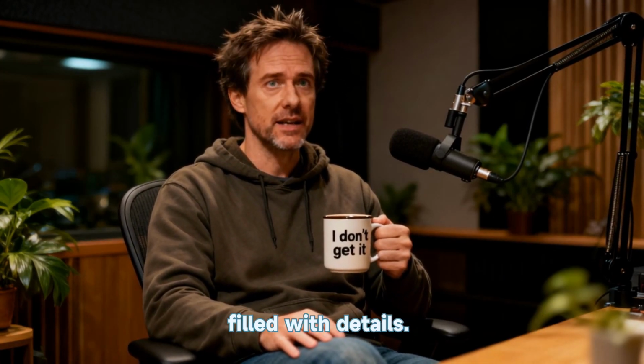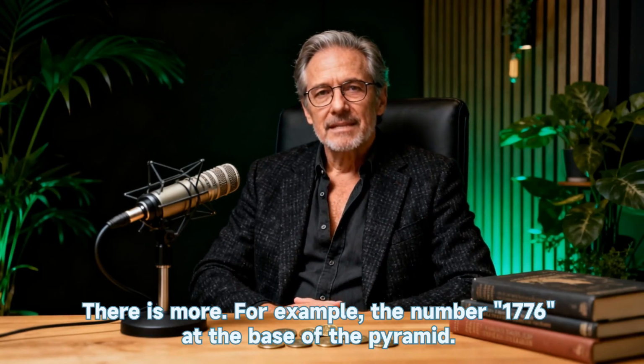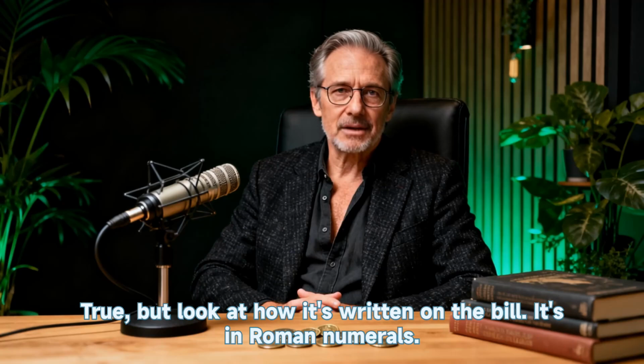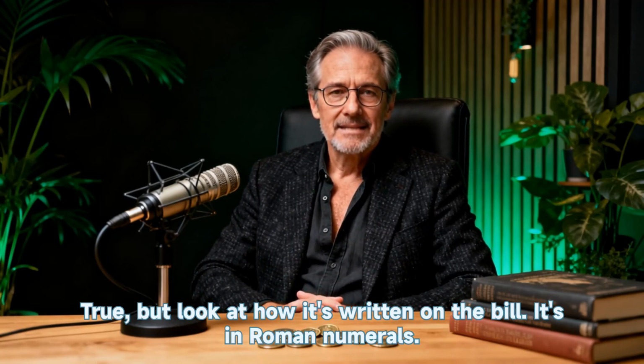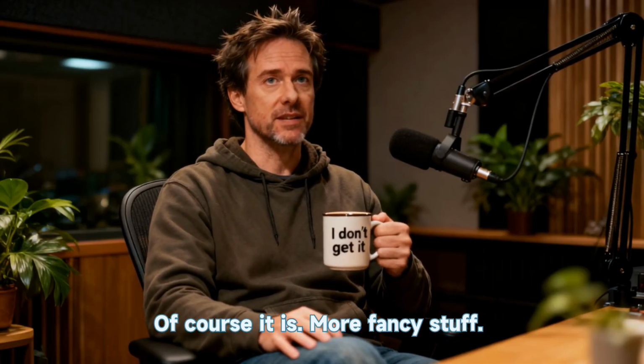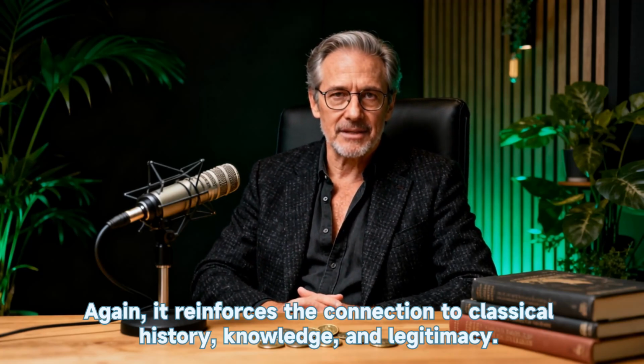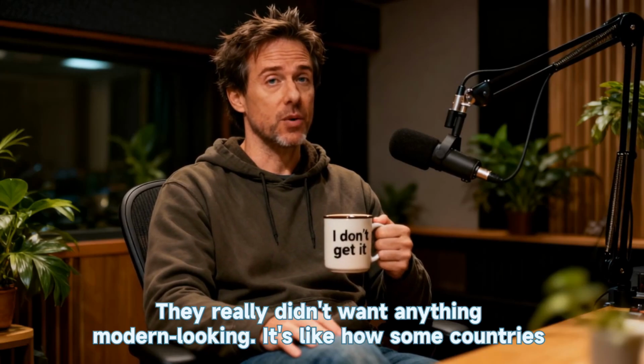But there has to be more weird stuff on this bill because it feels like every centimeter is filled with details. There is more. For example, the number 1776 at the base of the pyramid. That one I know. Independence year. True, but look at how it's written on the bill. It's in Roman numerals. Of course it is. More fancy stuff. Again, it reinforces the connection to classical history, knowledge, and legitimacy. They really didn't want anything modern looking.